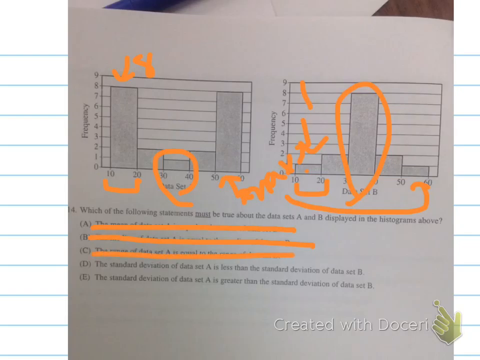D: the standard deviation of data set A is less than the standard deviation of data set B, and E is greater than. Well, now we need to think about the definition of standard deviation. That's the average distance from the mean. We know the mean is going to be in the center here. How do we know that? It's extremely symmetric. The median will also be in the center there, but we care about the mean right now. The standard deviation is the average distance the observations are from the mean.